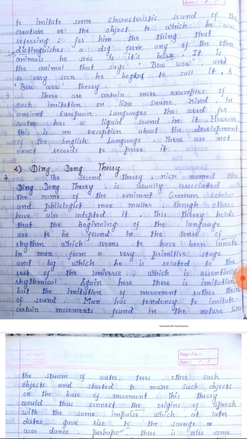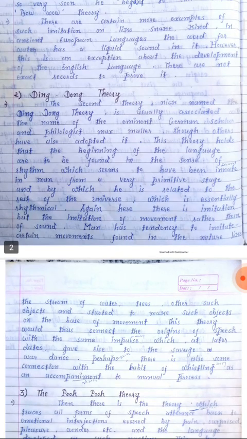Again, here there is an imitation, but the imitation of a movement rather than sound. Man has a tendency to imitate a certain movement found in nature, like the stream of water, trees, or other objects, and to make such an object on the basis of a movement.